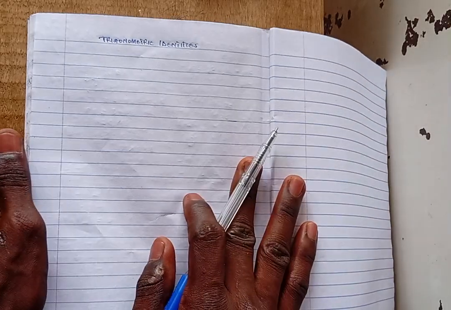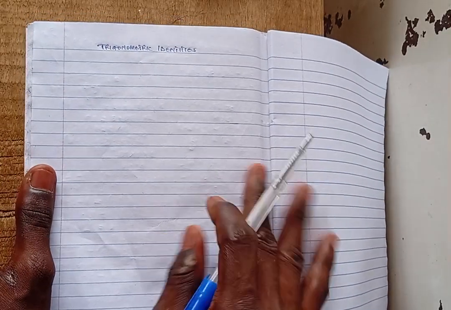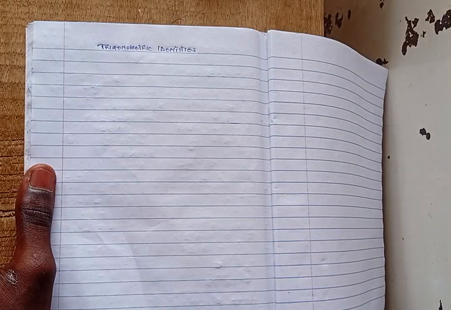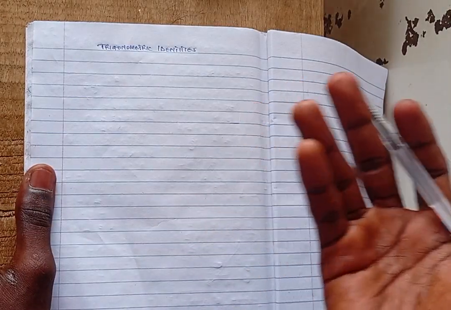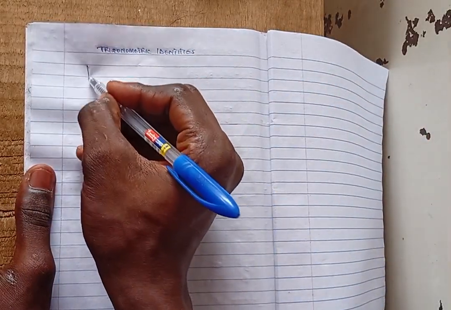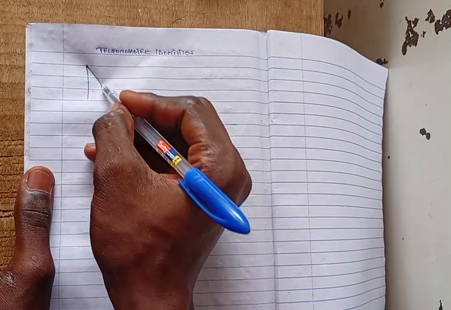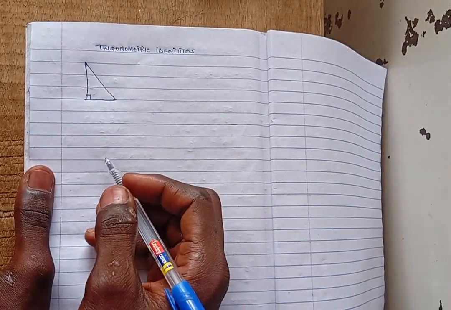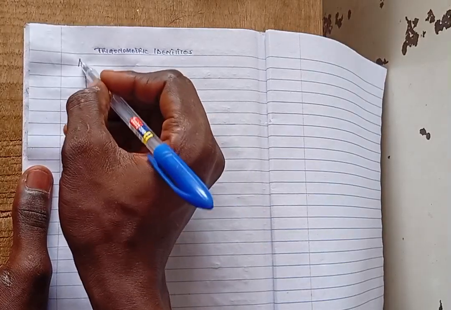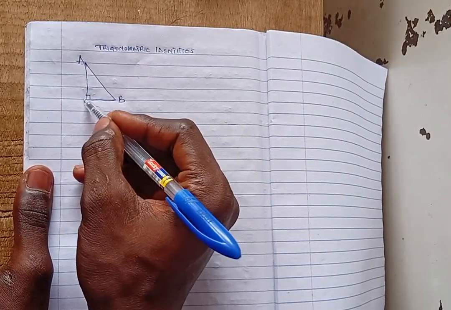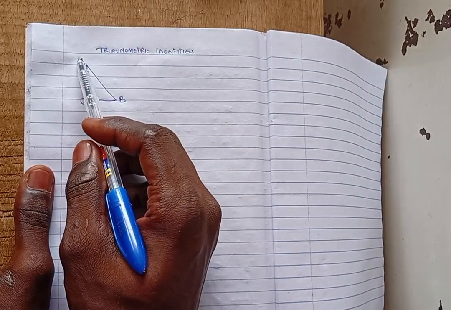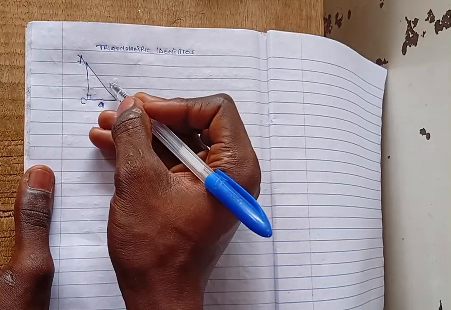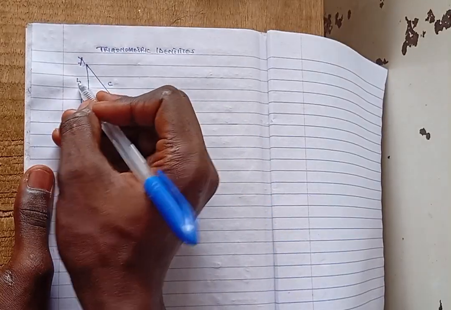Now I want to start by proving three formulas for you, which you will later be using when you are solving questions on differentiation or integration. So I'm using this right angle triangle, with vertices A, B, and C, and sides small a, small c, and small b.